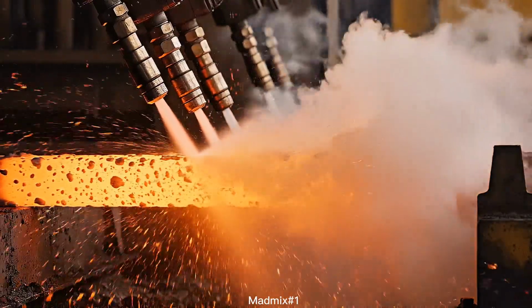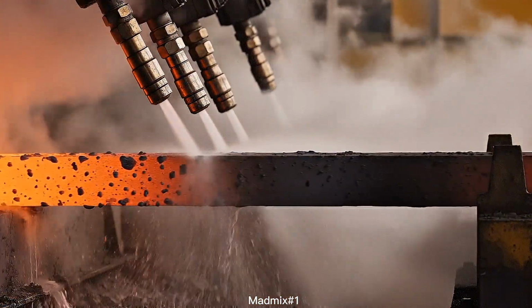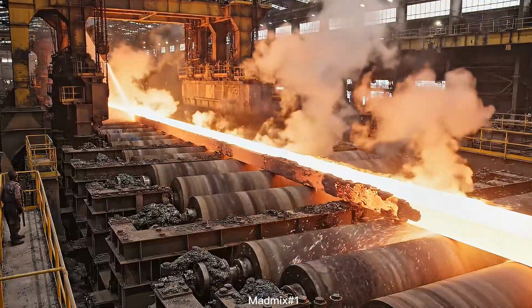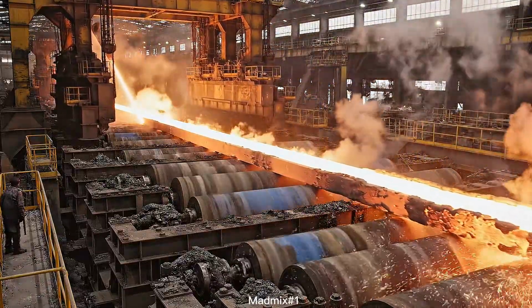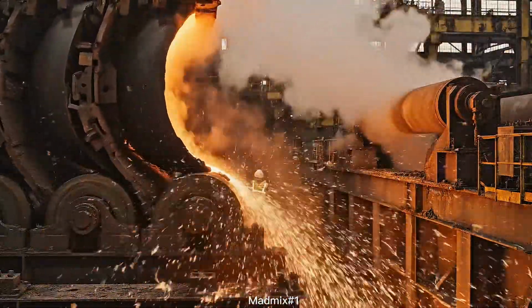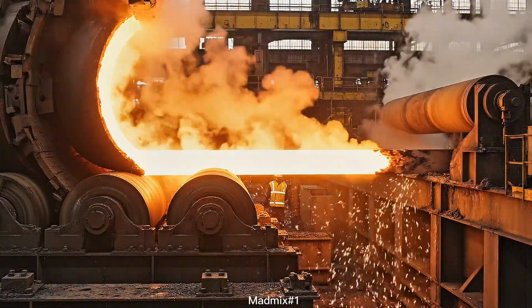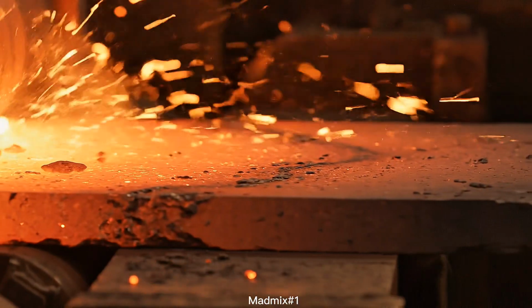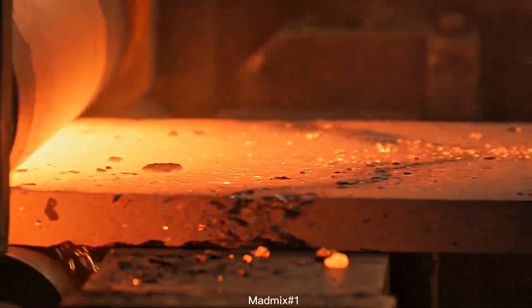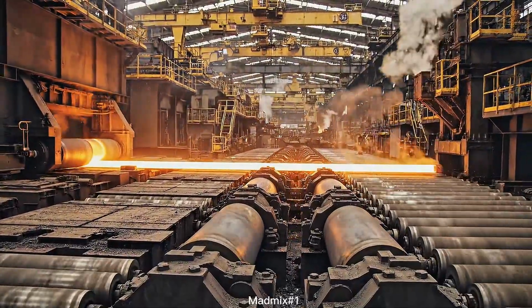Water sprays accelerate solidification. The strand follows a controlled curve. The steel is redirected smoothly. The steel remains hot as it moves forward. The strand is straightened before cutting.